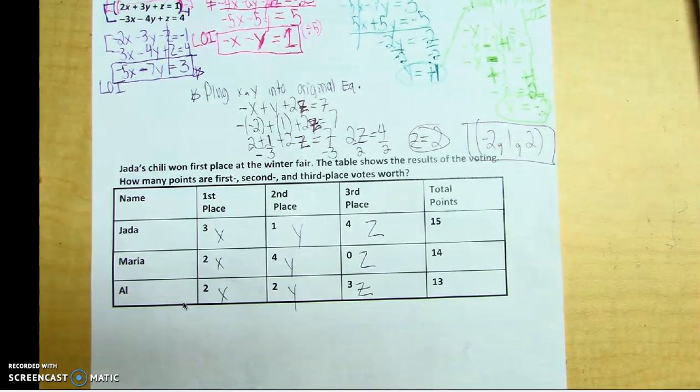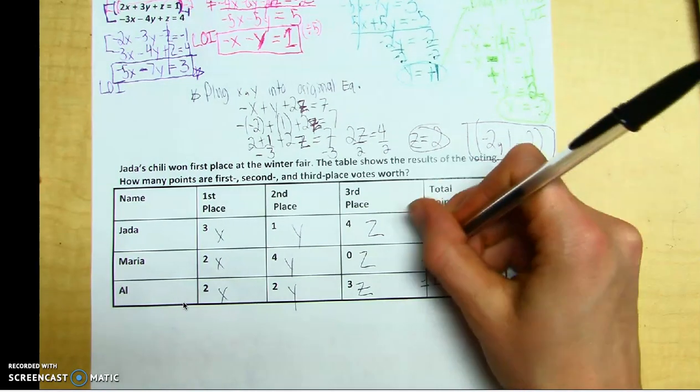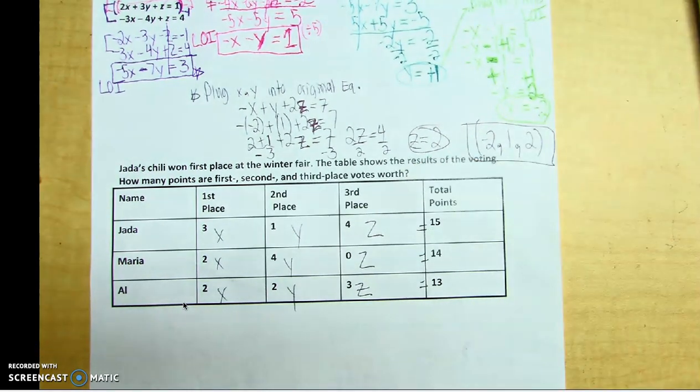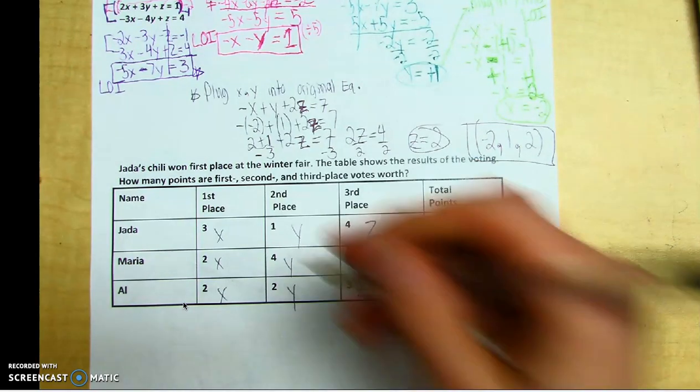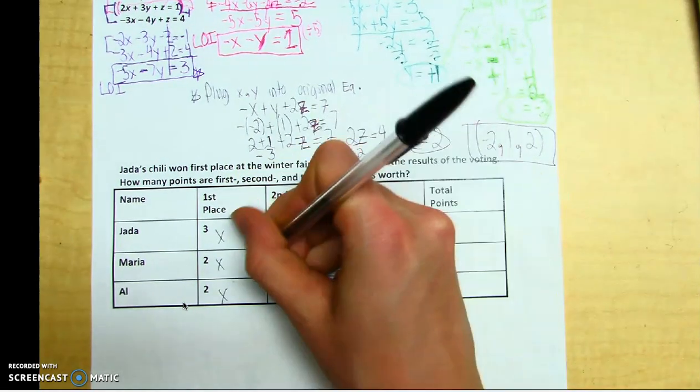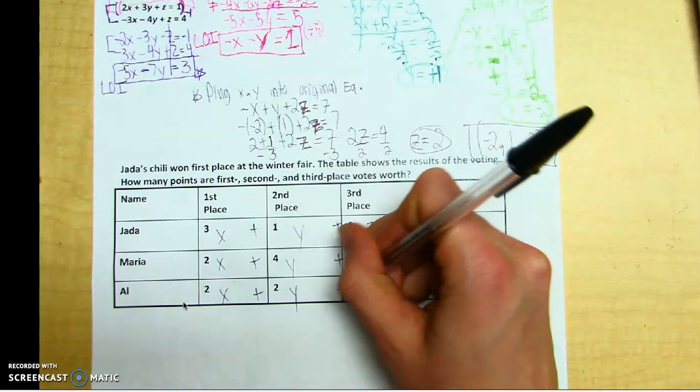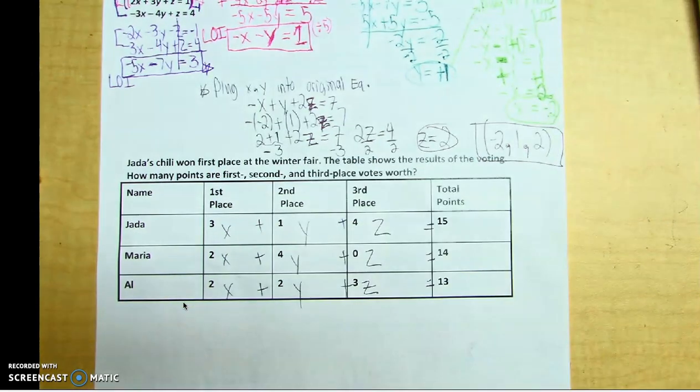Okay, you're going to have to figure out how to solve for x, y, and z here, right? It's just like a system of equations where you're adding up points, right? And then you're going to have to eliminate a variable, okay? And then you'll have to work from there, okay?